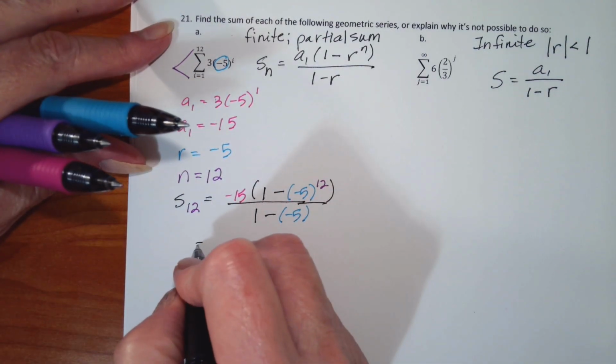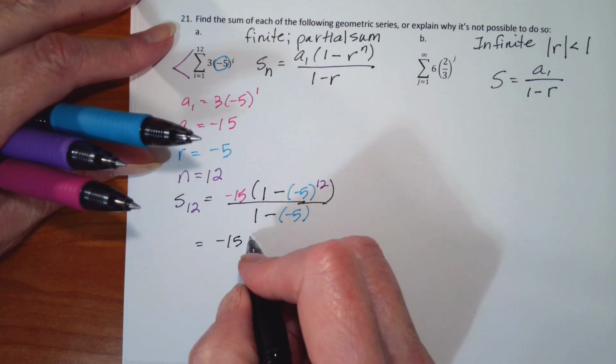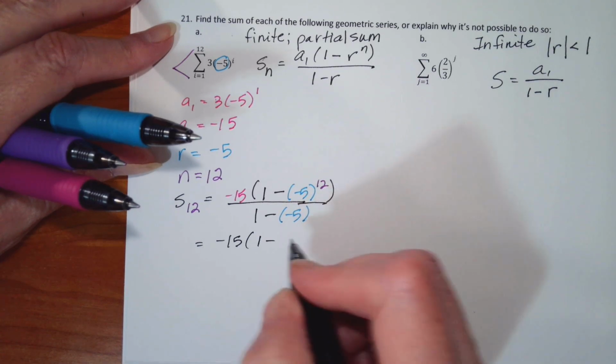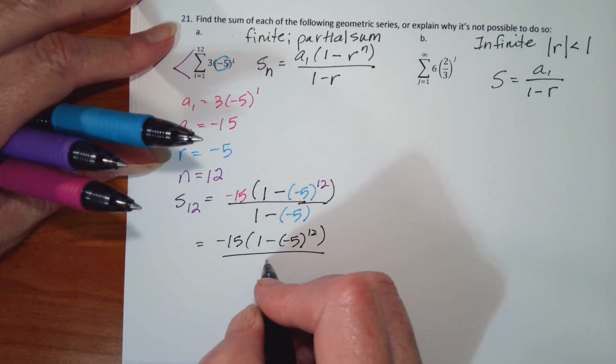Okay, so I'm just going to clean this up just a little bit. So this is negative 15 times 1 minus negative 5 to the 12th divided by 6.